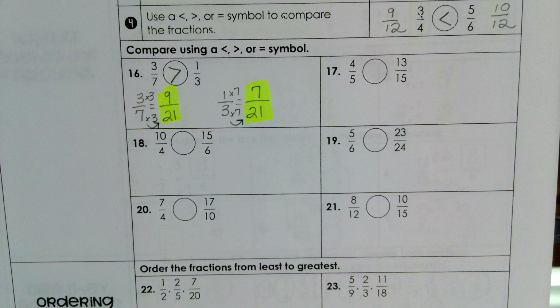Okay, number 19. So again, I need my least common multiple of 6 and 24. Now here is another, and I mentioned this before you guys left. When I'm listing my multiples, if for example, I have the multiples of 6, and as you can see, 24 is a multiple of 6, so you don't really have to go and rewrite this, okay?